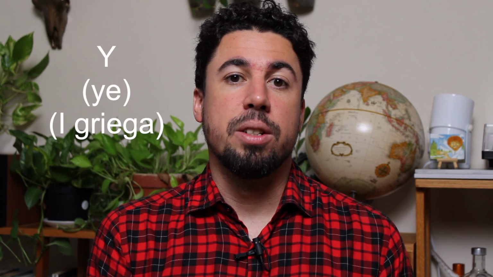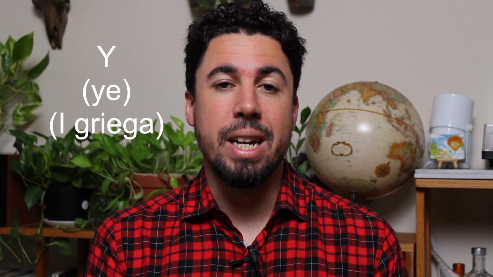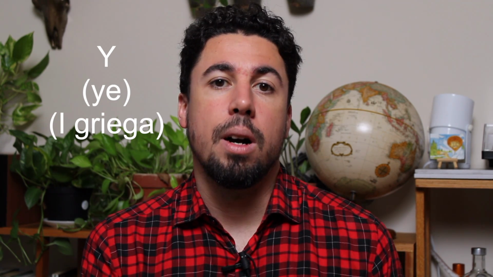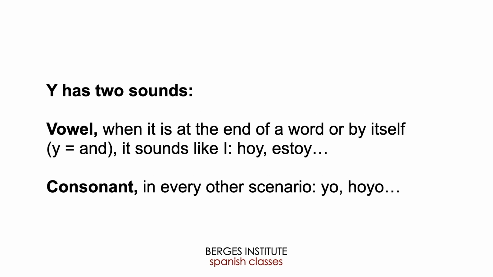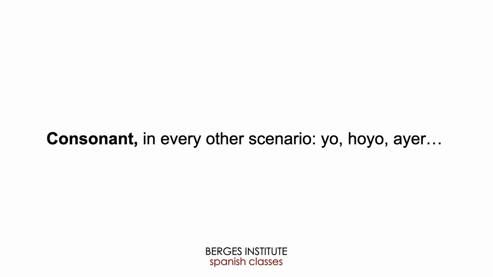And the last consideration is about Y, which is called i griega in Spanish. It has two sounds. It has one sound when it's at the end of a word, and in that case we pronounce it just like the vowel I. So for example, hoy or estoy, it is pronounced just like an I. And in any other case, when it's in the middle of a word or at the beginning, we'll pronounce it ya, ye, yi, yo, yu, with all 5 vowels. An example would be yo or hoyo or ayer.